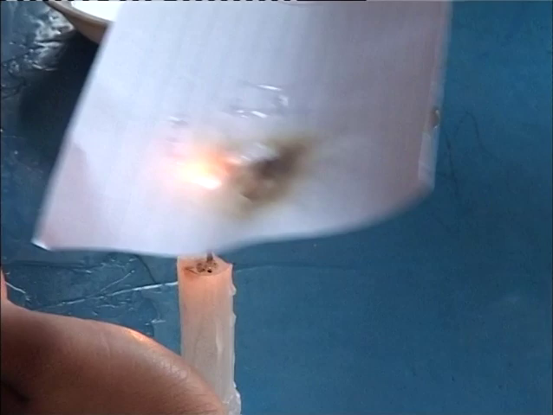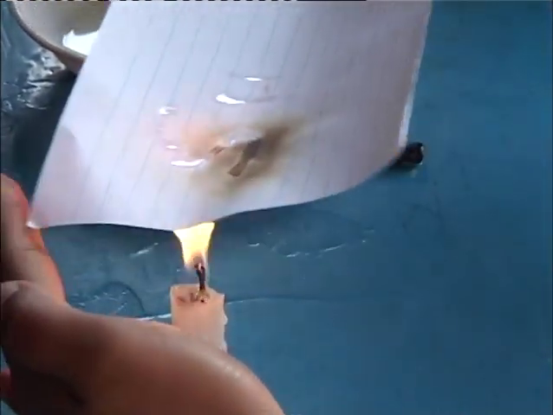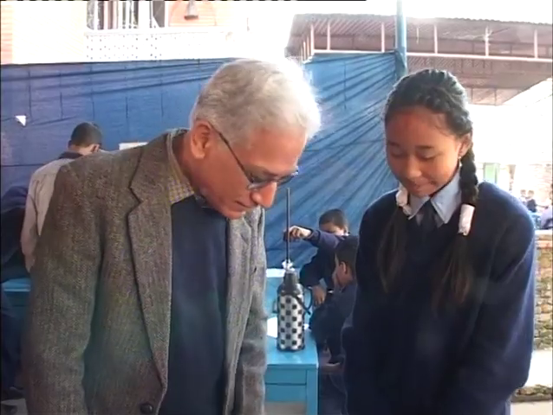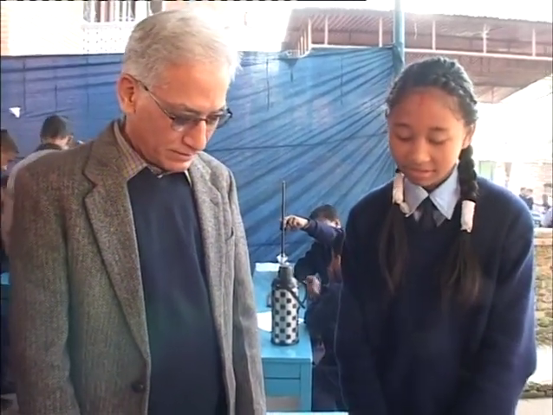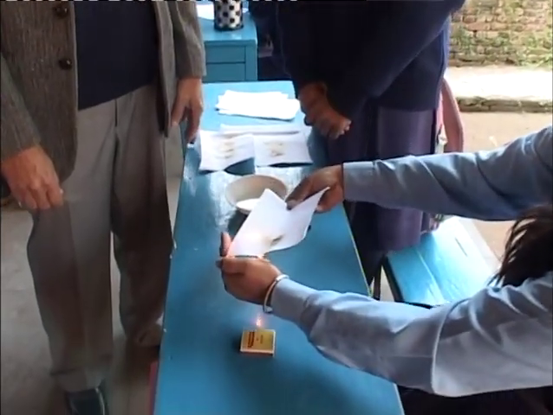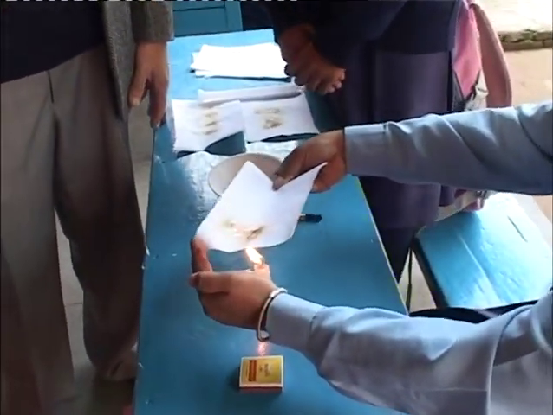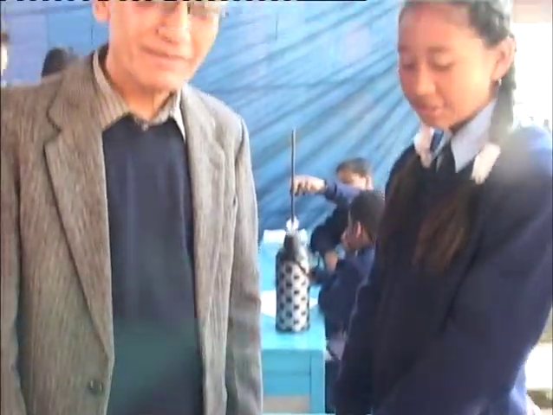Here your name is going to begin to appear. You can see the letters cooking. Milk. So what is the purpose of this experiment? The purpose of this experiment is that we can send a secret message to others.